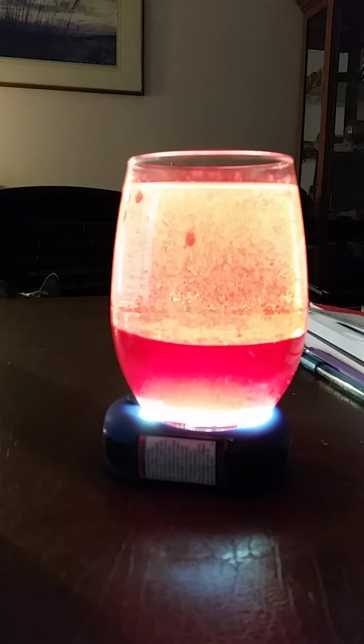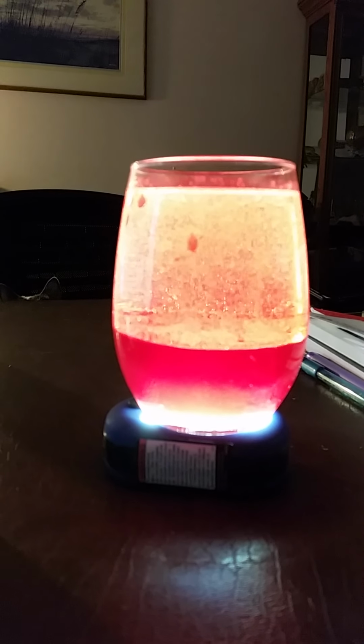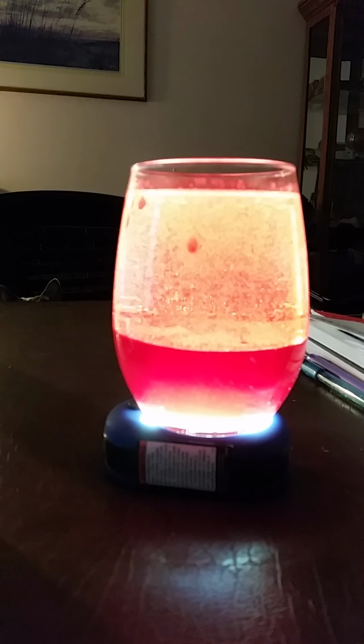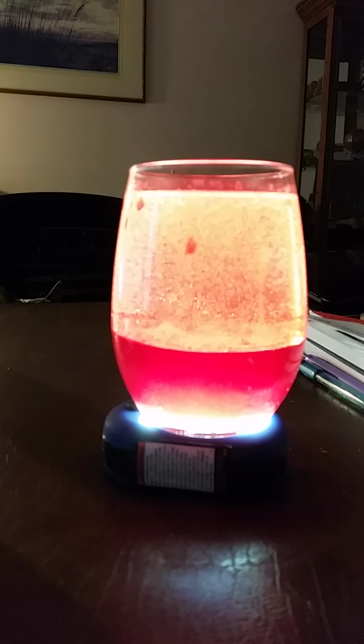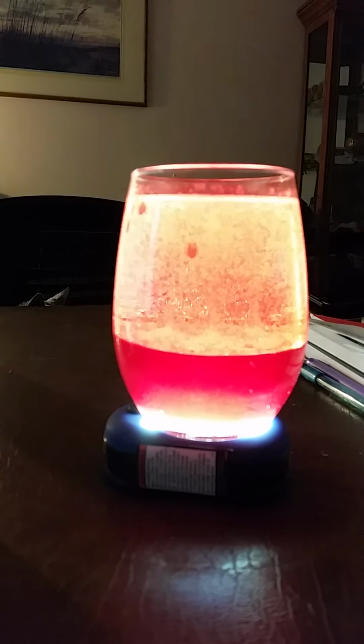Okay, here's our final shot. You can see now that for the most part the water has all settled down to the bottom and the oil has all gone back to the top. The water's now completely red and the oil has stayed yellow.